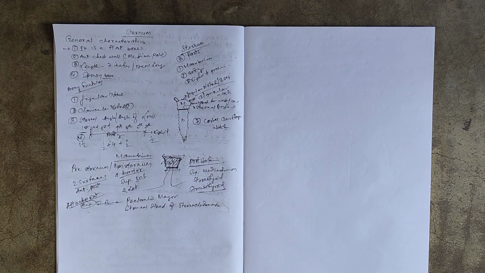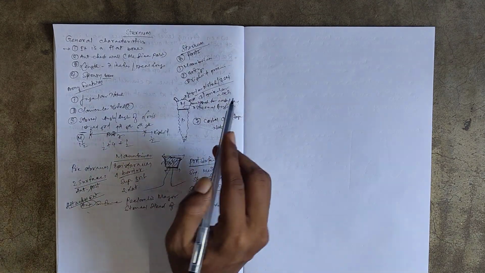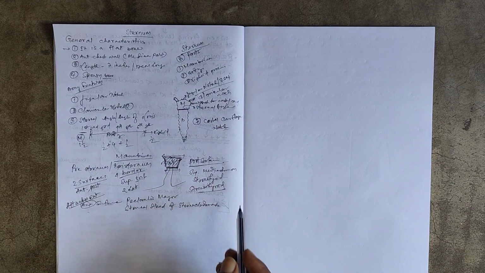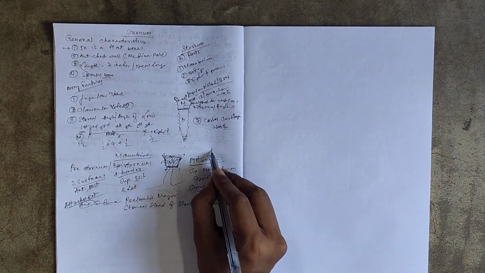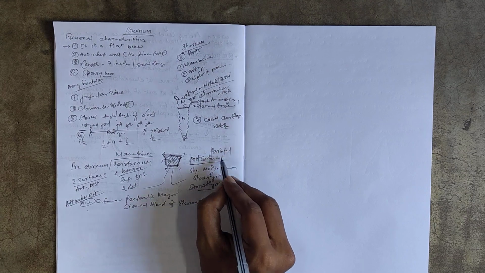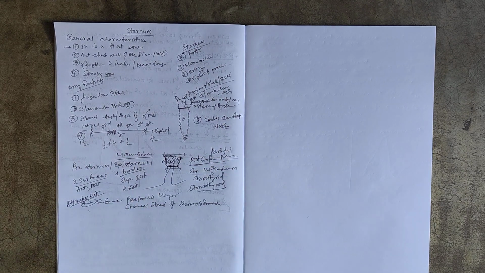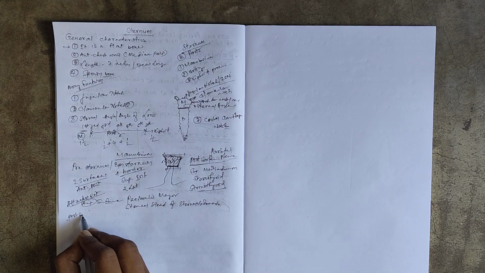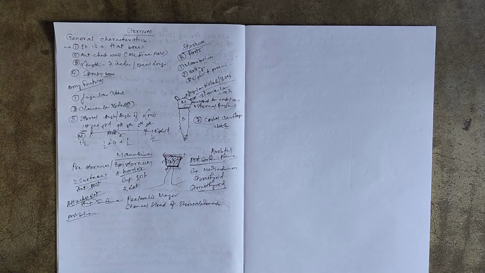These are present behind the sternum and rib cage. And this surface is also related with vessels, the related vessels of the posterior surface.